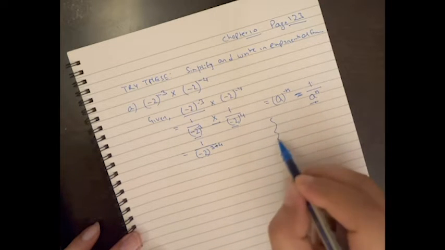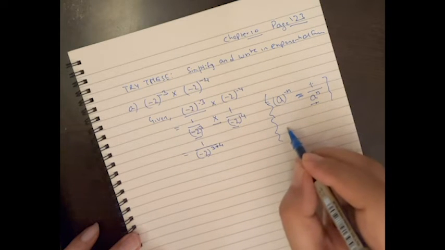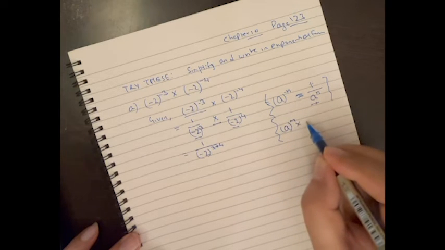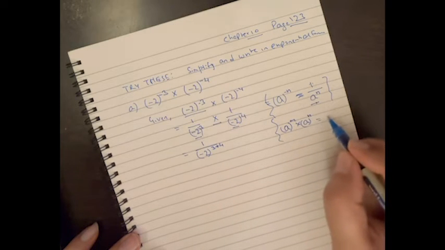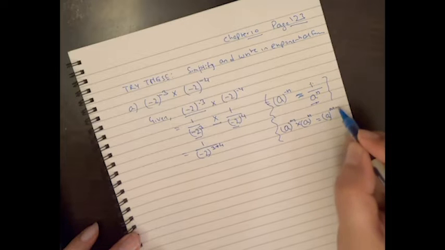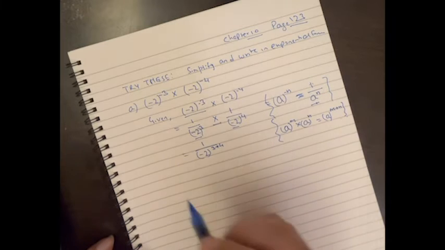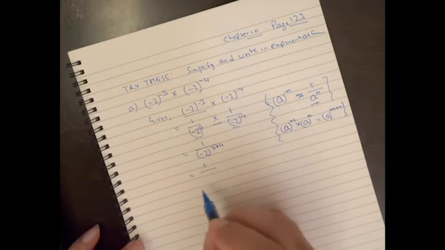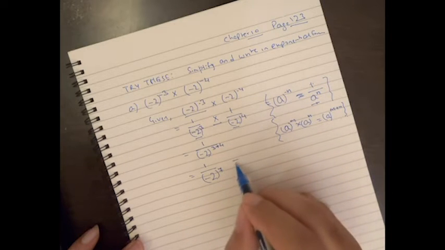Again, just to take you back to the law of exponents, we have seen that when you have an integer with a power multiplied by the same base integer with a different power, it is always m plus n. This was again one of the laws that we saw. Now if you convert this into the next step, this will be 1 by minus 2 raised to the power of 7.